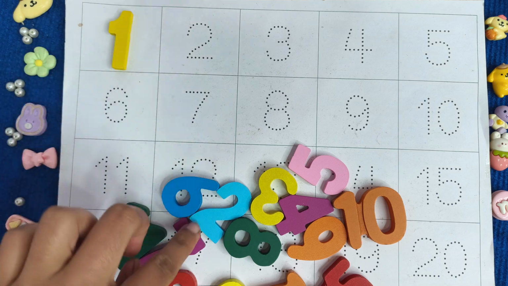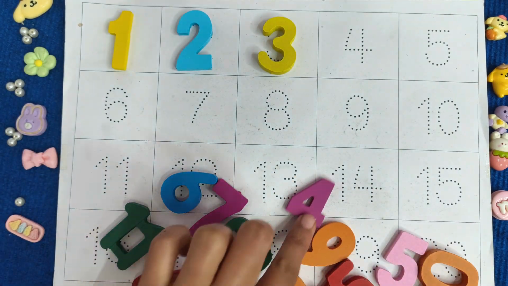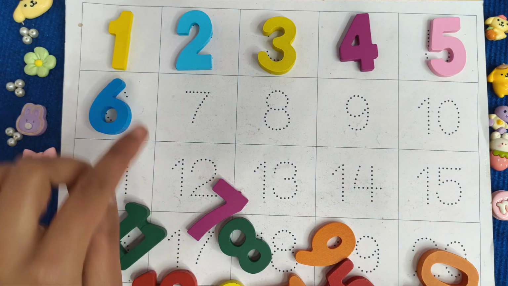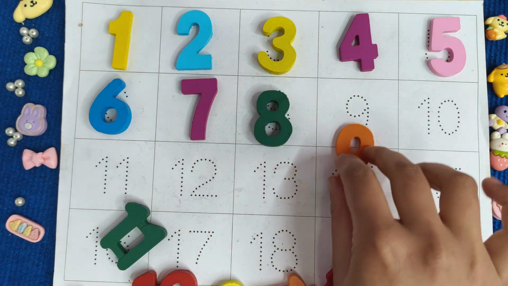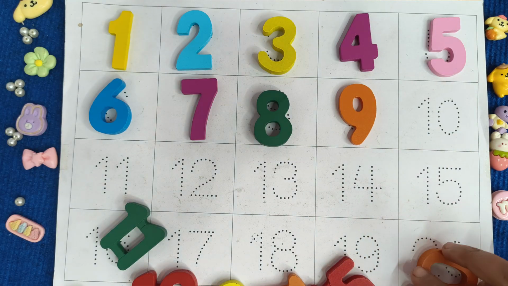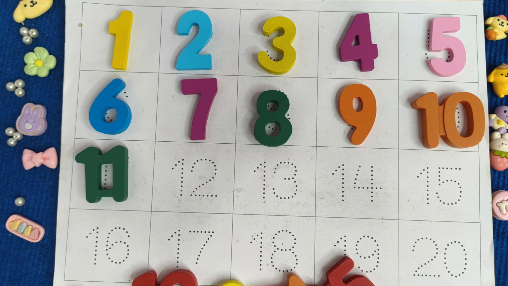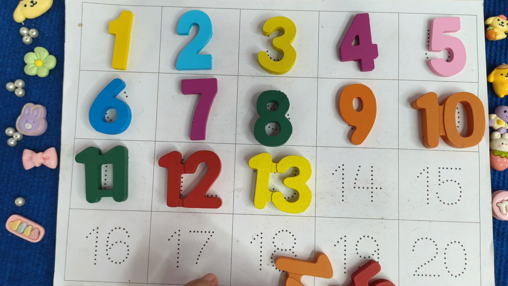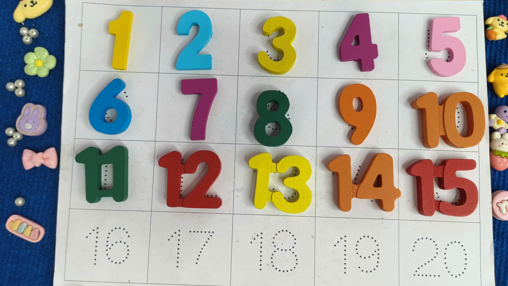1, 2, 3, 4, 5, 6, 7, 8, 9, 1, 0, 10. 1, 0 what? 10. 1, 1, 11. 1, 2, 12. 1, 3, 13. 1, 3 what? 13. Now 1, 4, 14. 1, 5, 15.